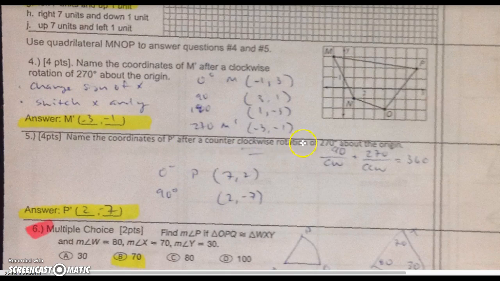The coordinates for P are right 7, up 2, so (7, 2). Change the sign of x, which gives you -7, and the y gives you +2. So (2, -7) is your correct answer.